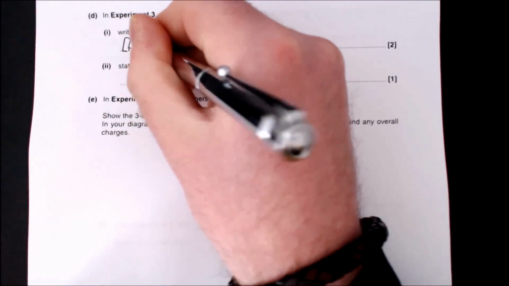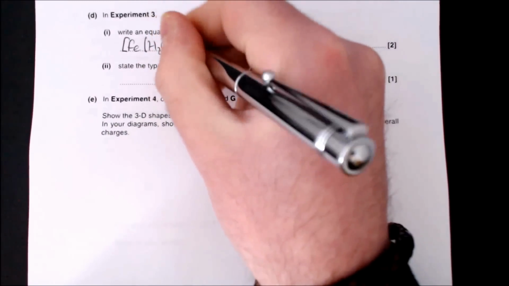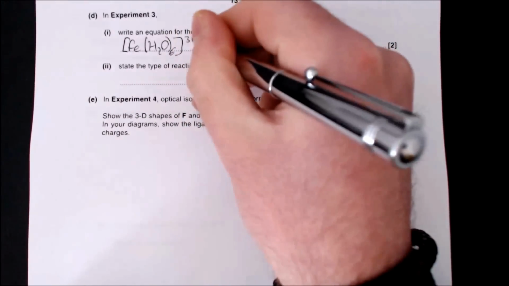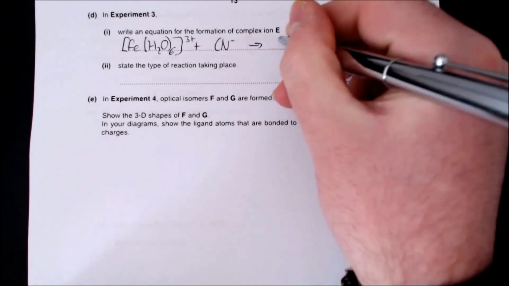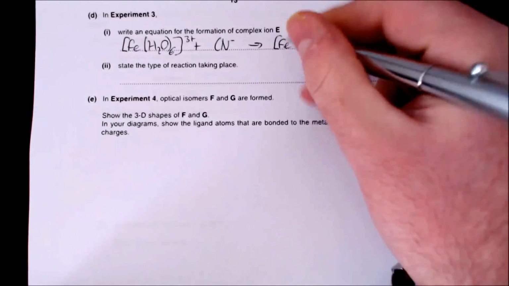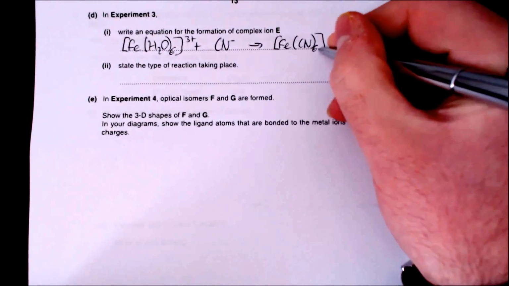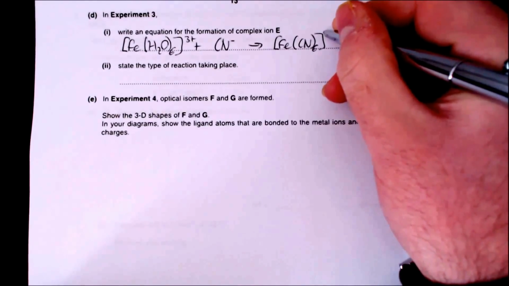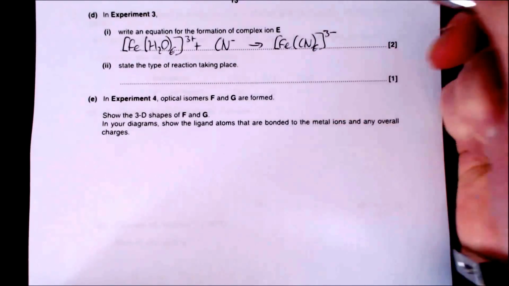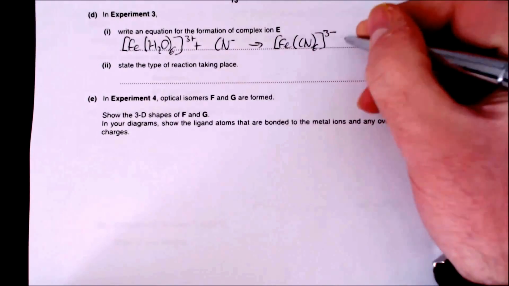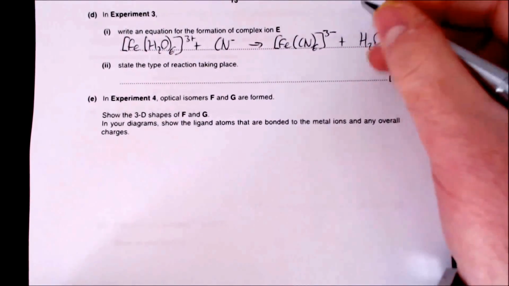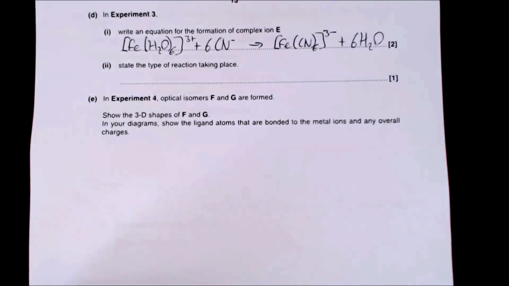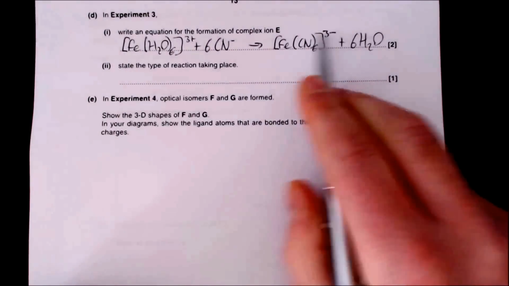So this is Fe(H2O)6 3+, and we're going to react that with our cyanide ions, CN-, and that's going to form Fe(CN)6. So cyanide will actually displace all of the ligands. So it's going to be 3- now, because the cyanide's got a minus charge on it, and we've displaced 6 of them on there. And we form, obviously the waters have now been kicked off, so we're going to put water over there. Now 6 waters have been kicked off, and we needed 6 cyanide ligands to actually displace them. So watch out for the charge and make sure it's balanced.